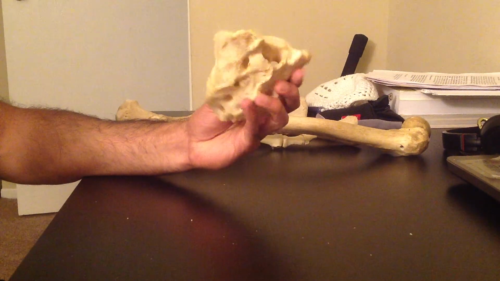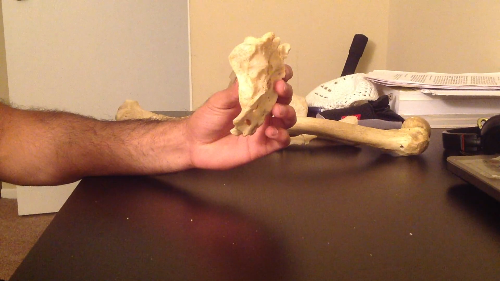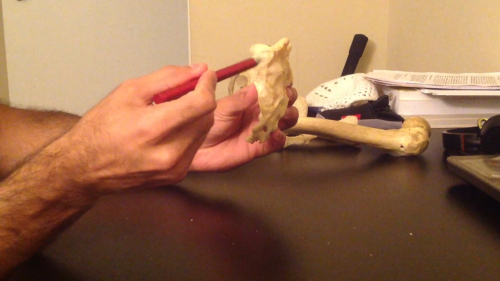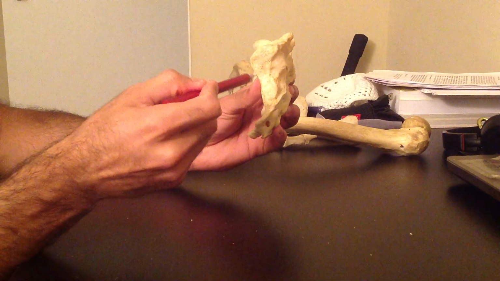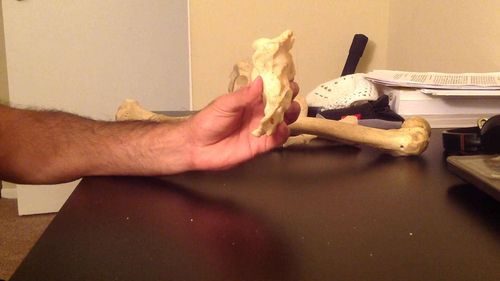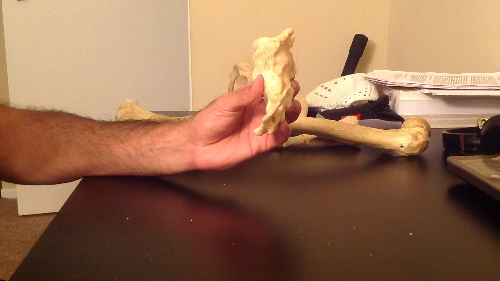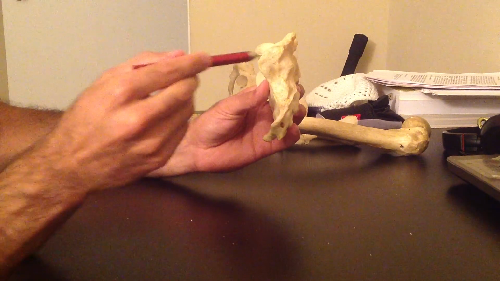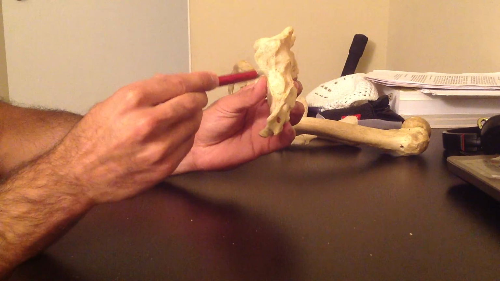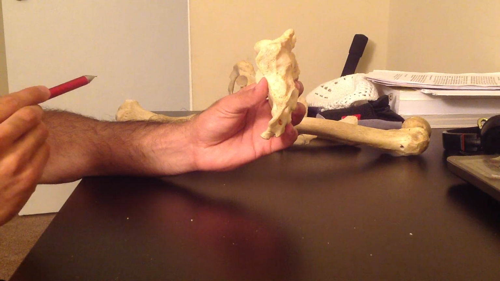Finally, we're going to talk a little bit about the base and the apex, as well as the lateral side. On the lateral side, you have the auricular surface, which joins up with the ilium to help form the sacroiliac joint. So one more time, this is the auricular surface that helps form the sacroiliac joint.